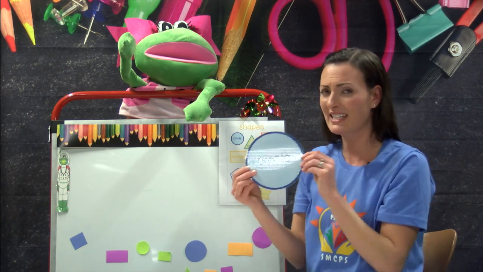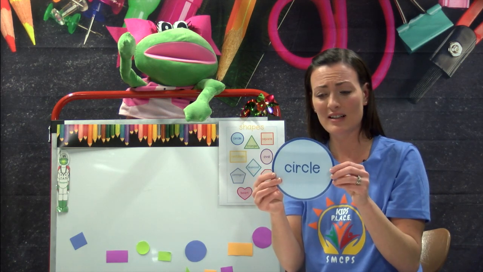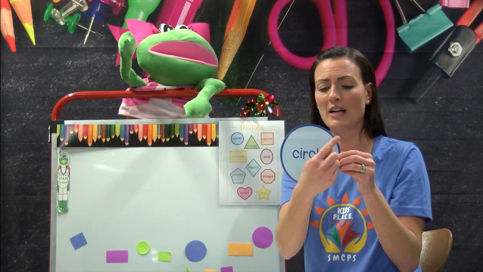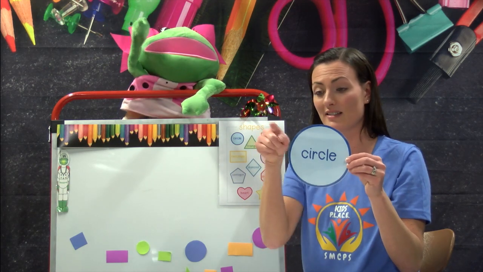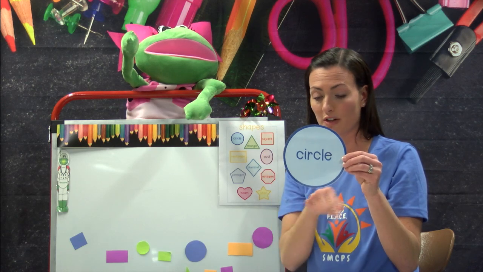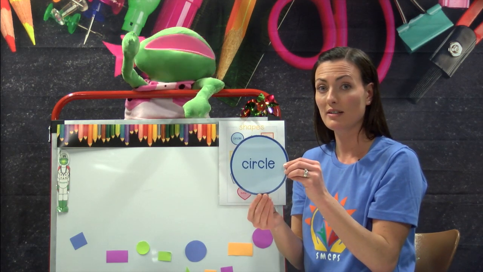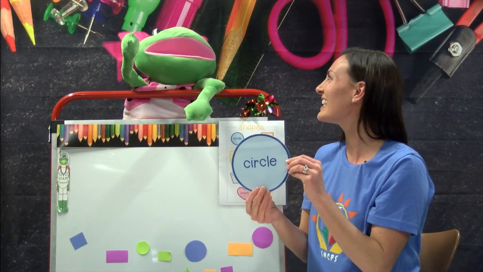This one is tricky, friends. Can I count how many sides it has? This one has a curvy line that just keeps going and going. It doesn't have any points or vertices. What is this one called? It's a circle. It is a circle.